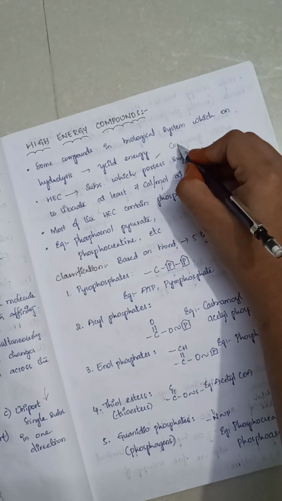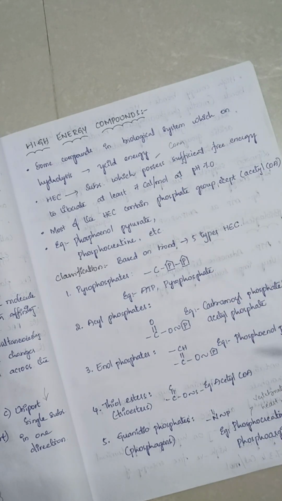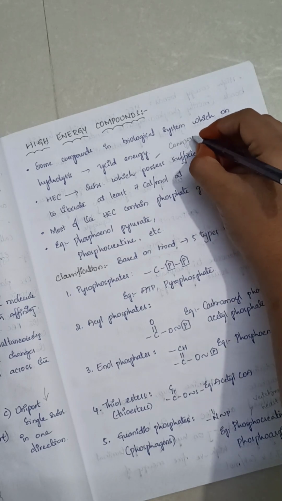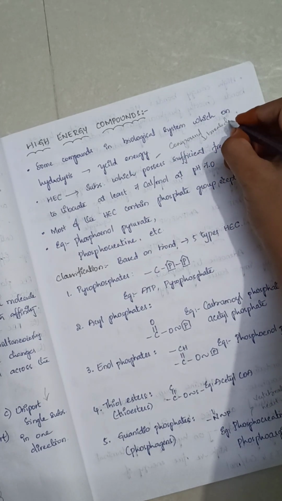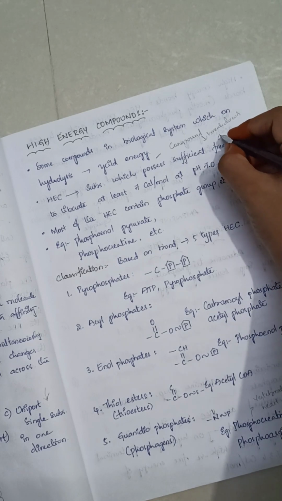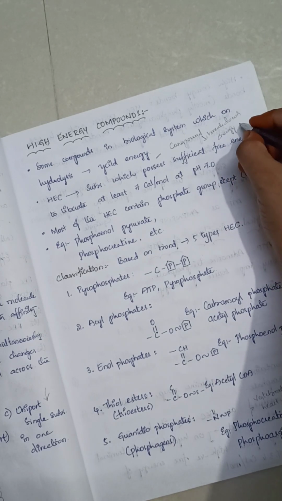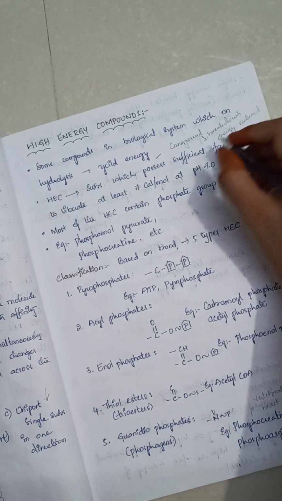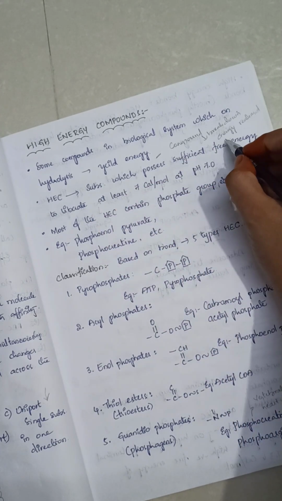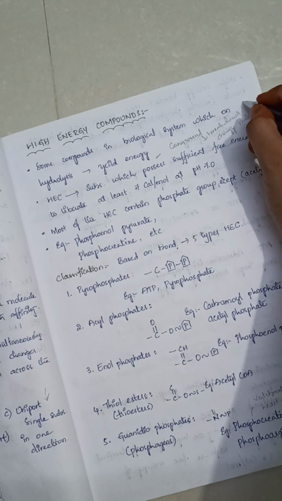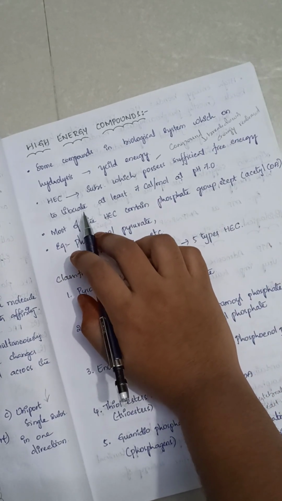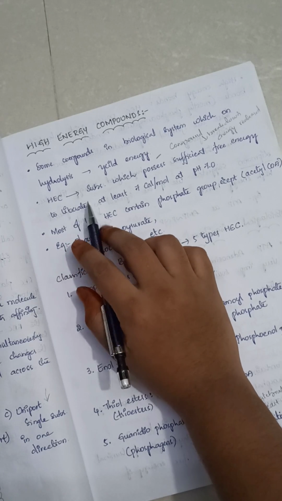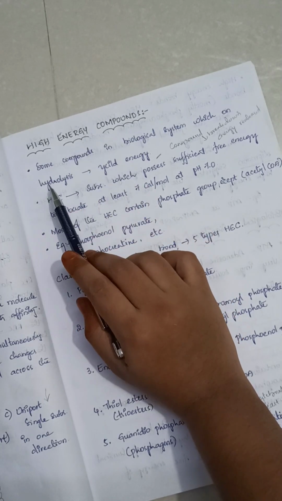If a compound breaks down, then energy is released. Then these are called high energy compounds. And based on how much energy it is giving, we have two types: high energy compounds and low energy compounds.